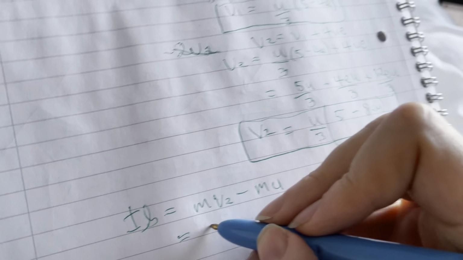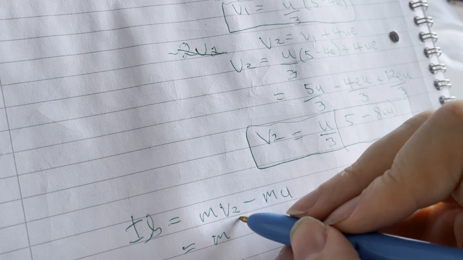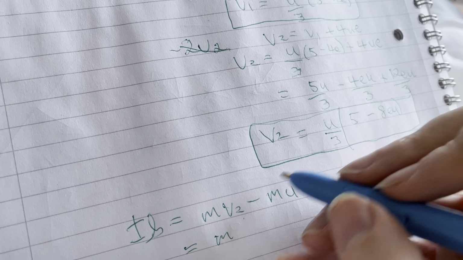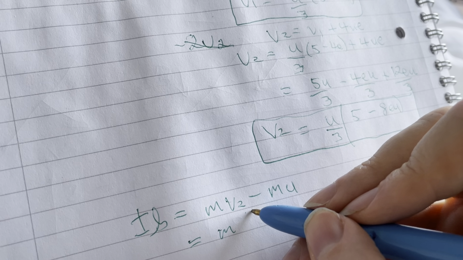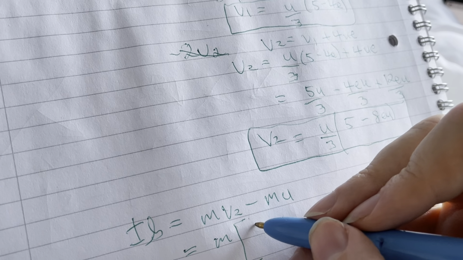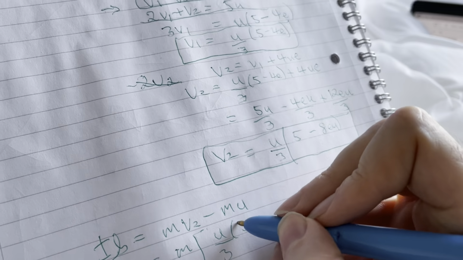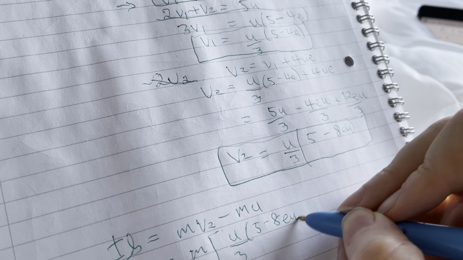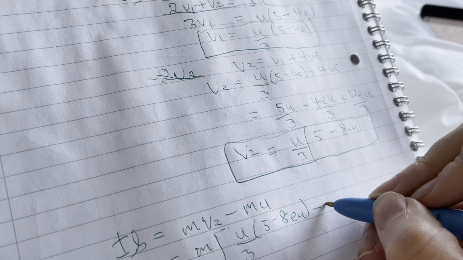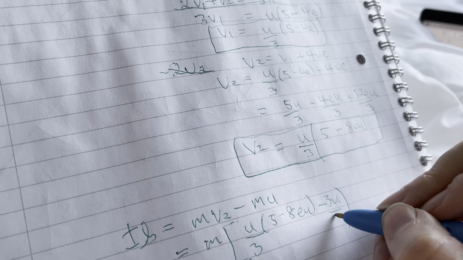So it's equal to m times, we're subtracting u from all of that, m times u over 3 times that fraction, minus 1u. So let's call it 3.